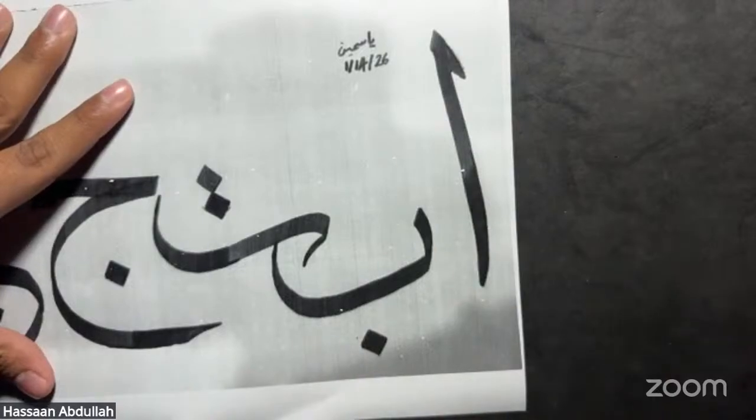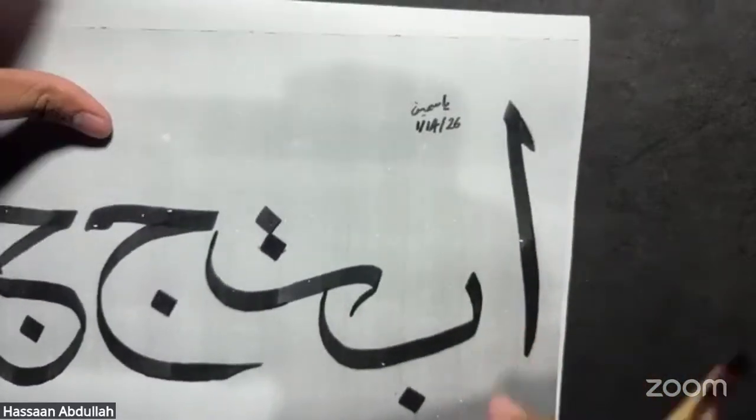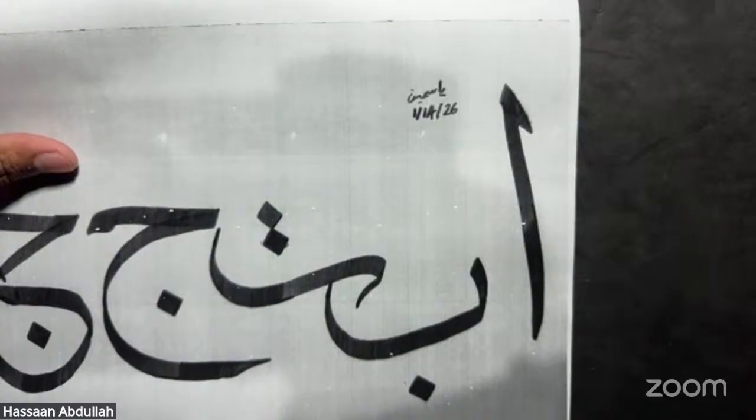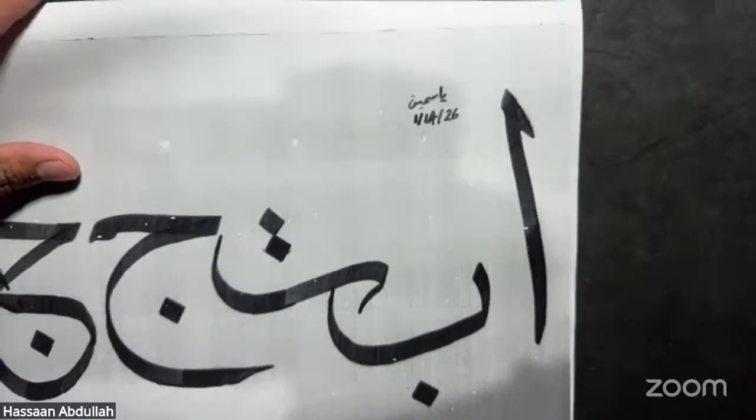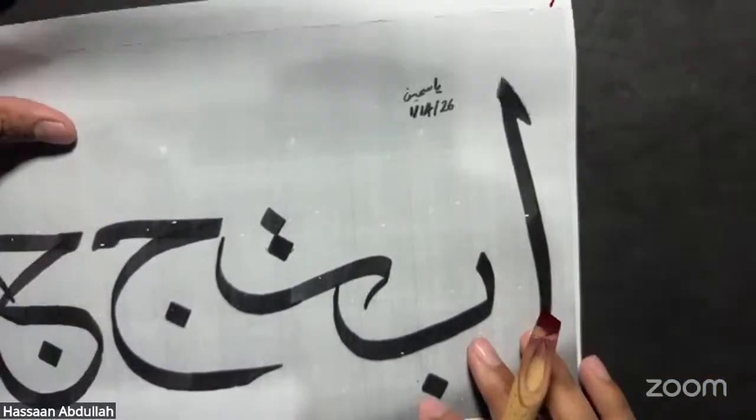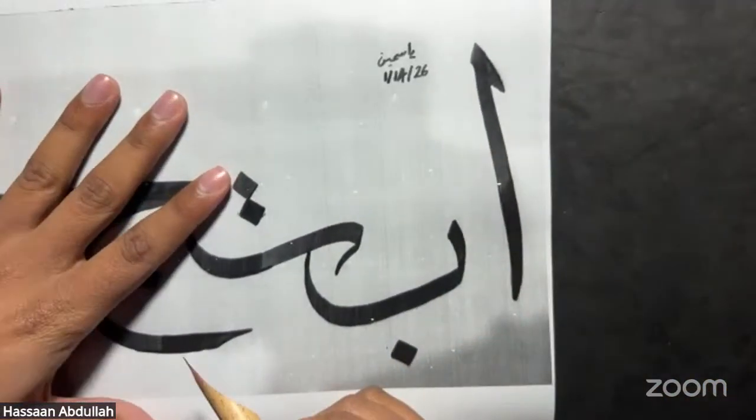This part was getting better, but in this one, it's going to its backward form. Okay, so don't try to go backward. You have to be forward.